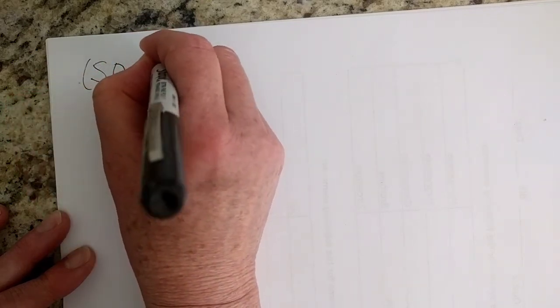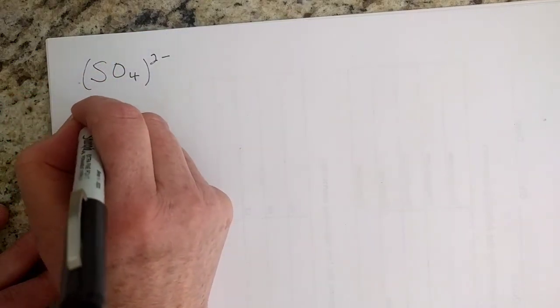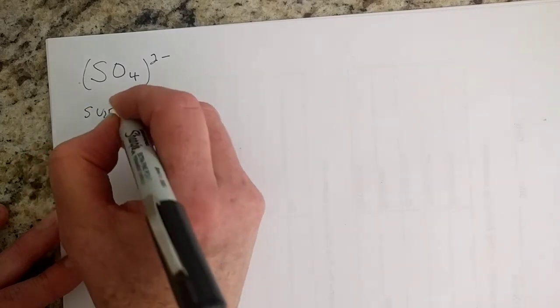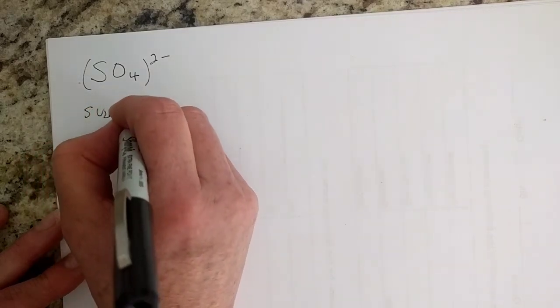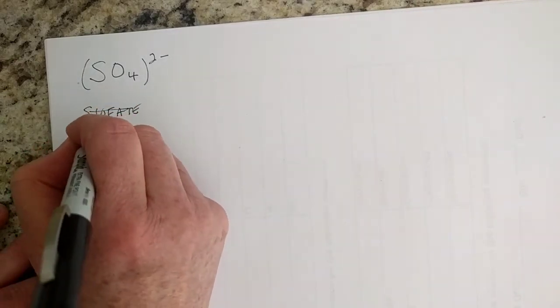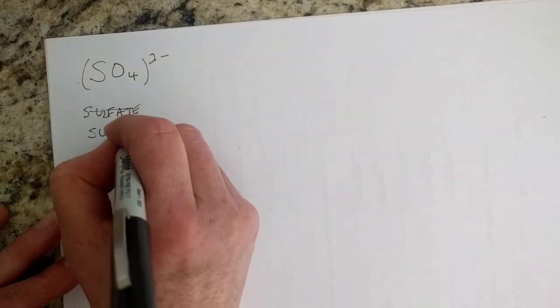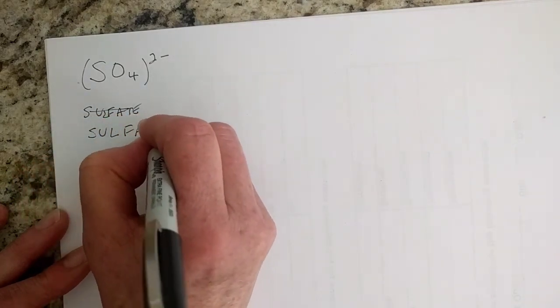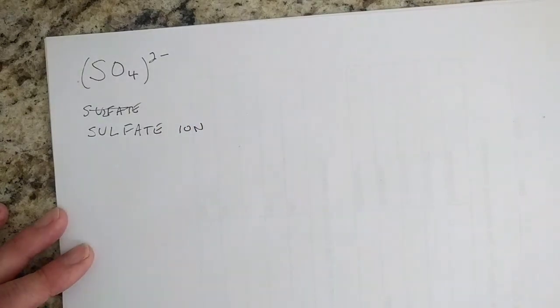Okay, let's try another one of these. Let's do SO4, 2 minus. This is the, oops, I forgot the L, the sulfate. Oh, I gotta write that over. It's the sulfate ion. That's the name of it.